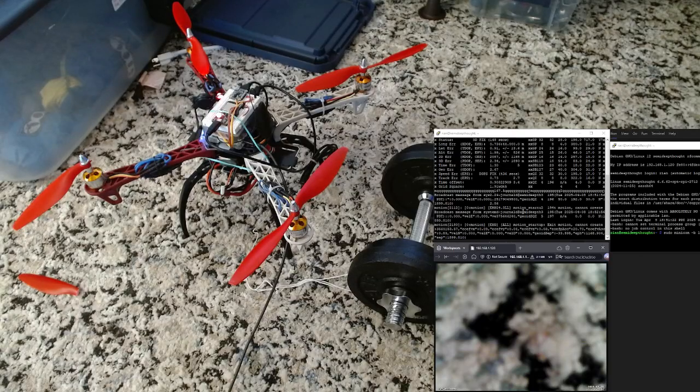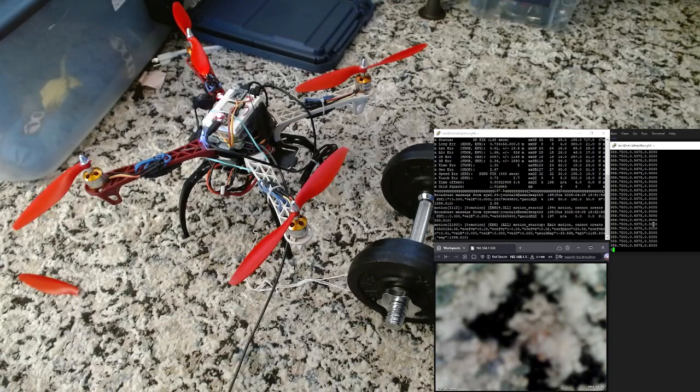As we can see here, I have my GPS information. I have a camera stream, and I also have my IMU data being streamed.